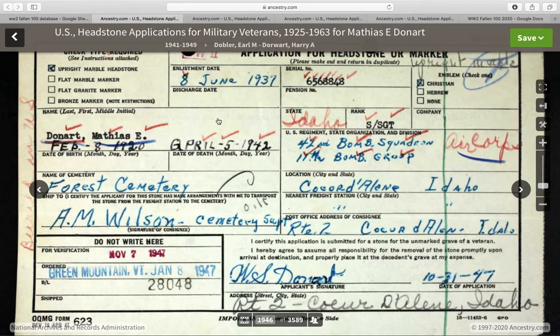So this one is someone that was in the Army Air Forces. He enlisted on 8th of June 1937, very early. He was only 17 at the time because he was born February 8th of 1920. He died on April 5th of 1942. And we've got his serial number here. He was a volunteer. He was from the state of Idaho. The rank he ended up with was Staff Sergeant.